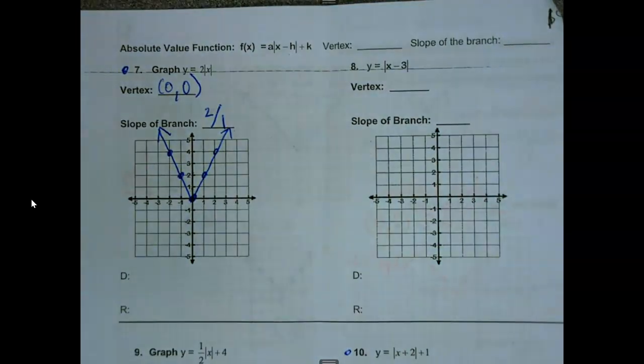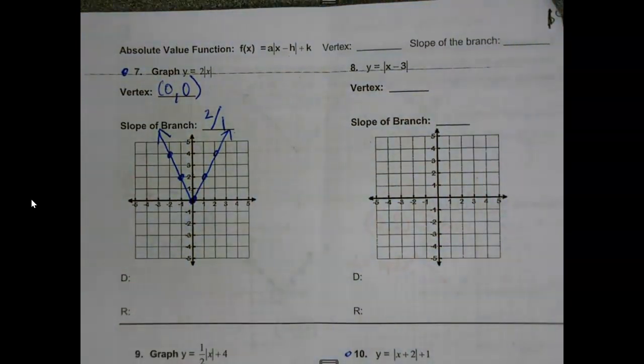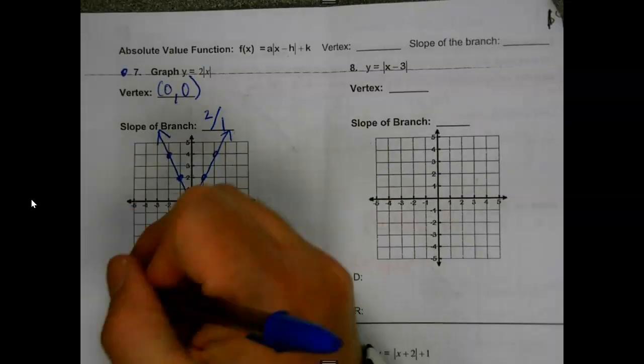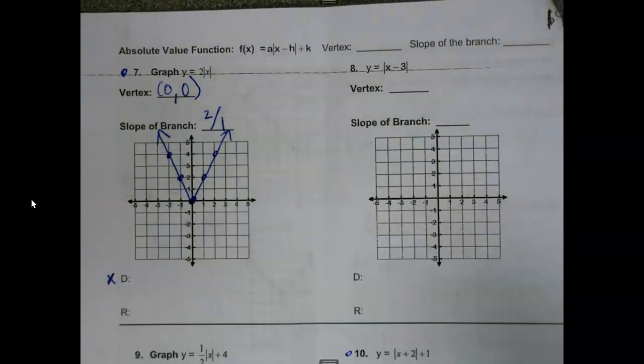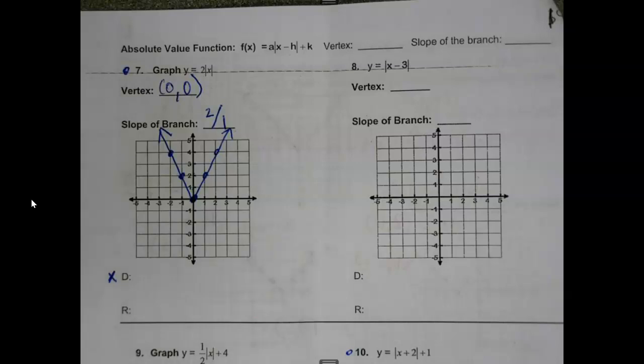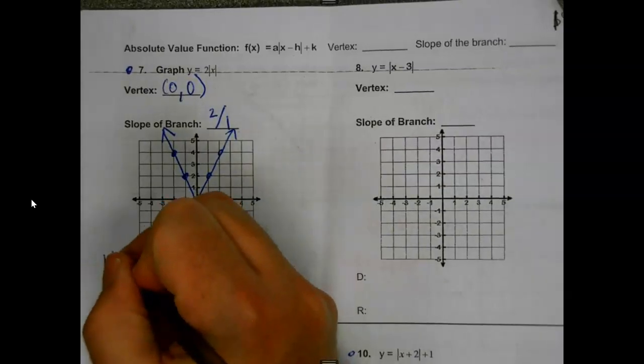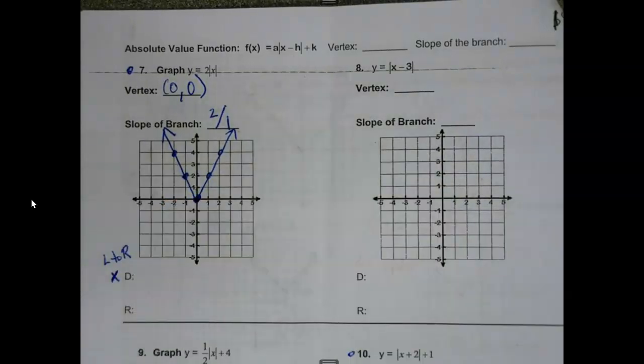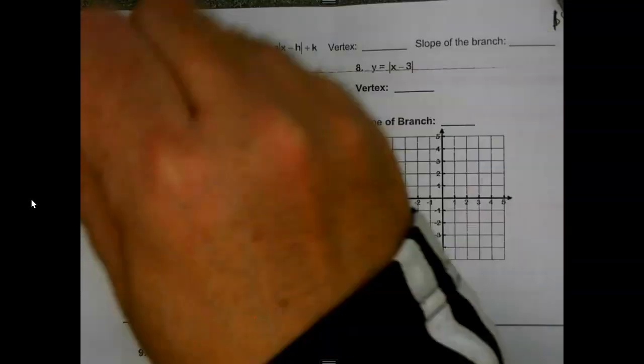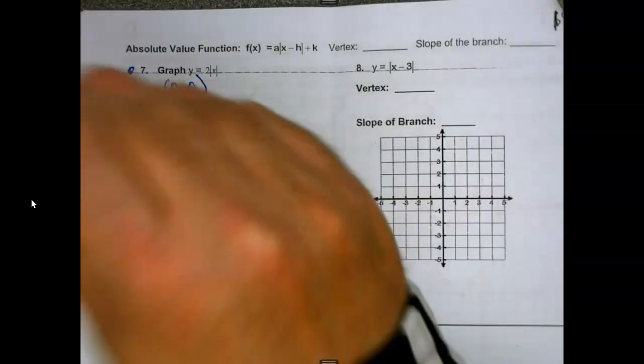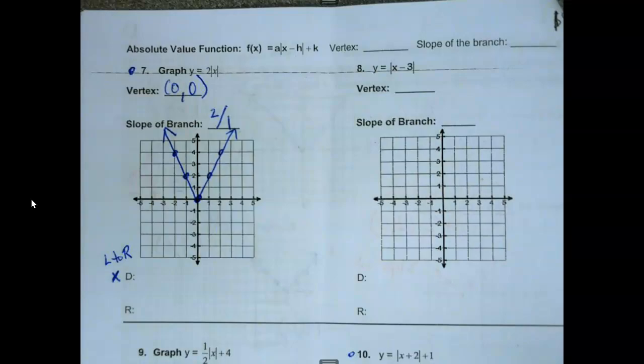You're like, uh-oh, there's that darn D and R word again. Yep, we're back. So, reminder, just in case it's been a little while, domain is going to be our x values from left to right. Here's the best news I'm going to give you all day: the domain for every single absolute value graph is the same, no matter what.